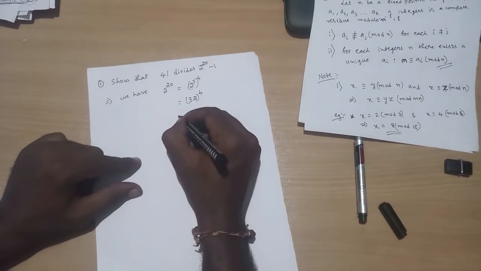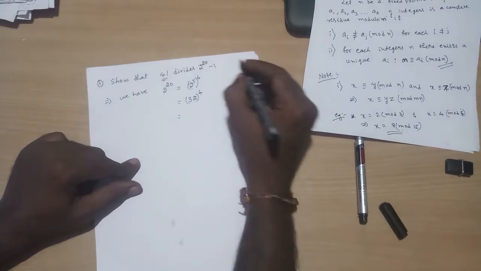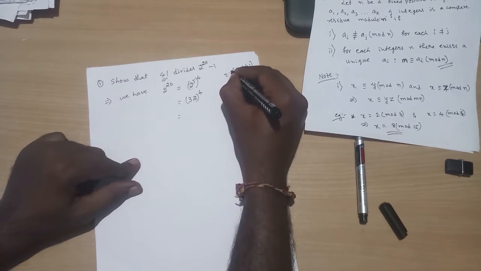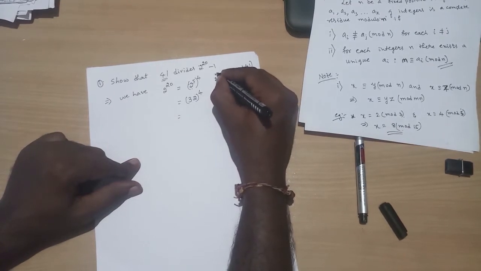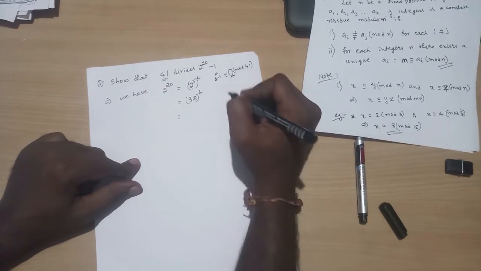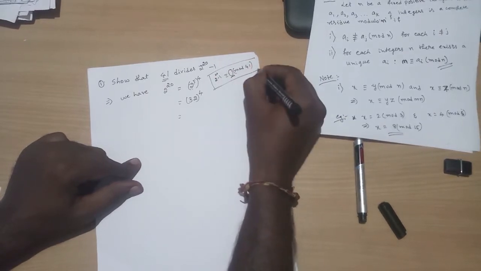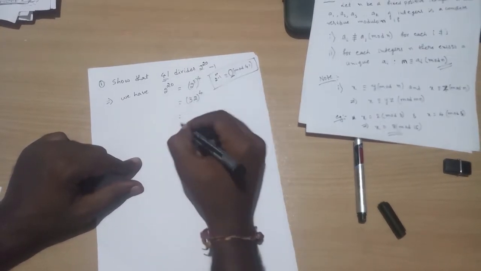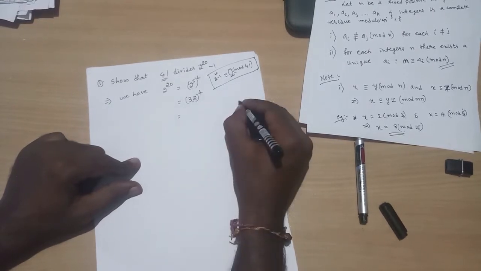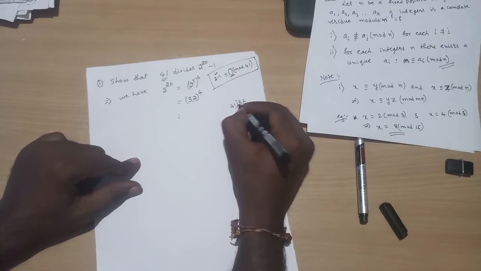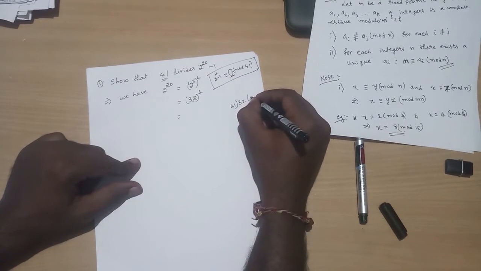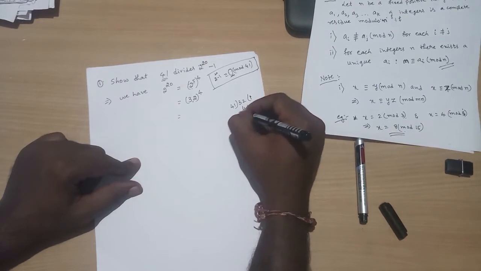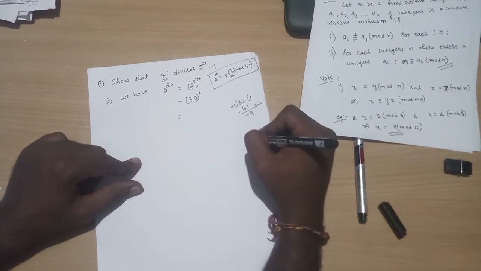Now what is 41? It divides, which means mod 41. So you have to find the remainder of 2 to the power of 20 minus 1. Here we take 32 divided by 41. 41 ones are 41, so if you subtract, you get minus 9.